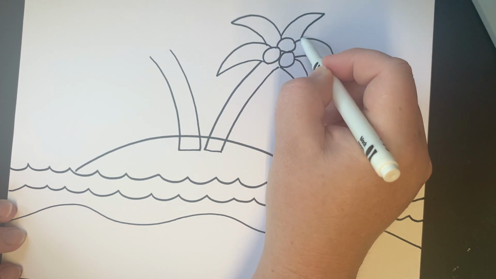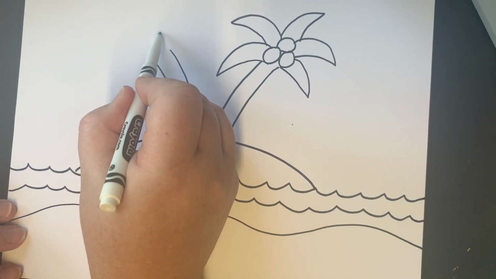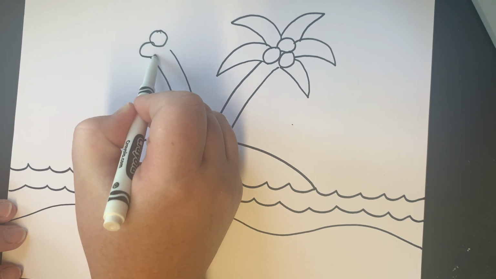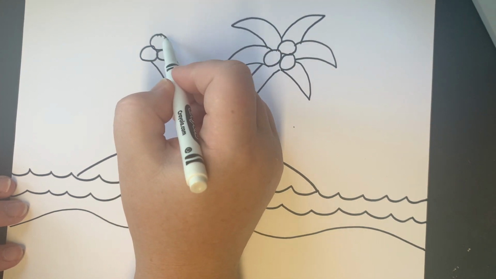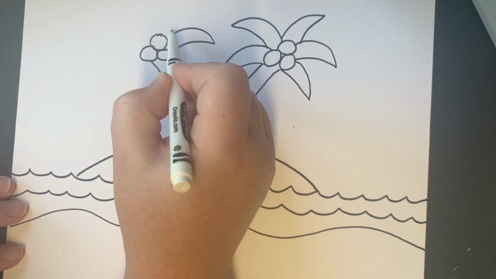Make sure you connect all of your shapes, all of your lines to make shapes. I'm going to repeat the same thing on the other side. This time starting with my coconuts, and then draw the palm fronds in.